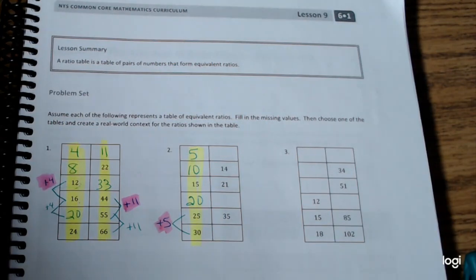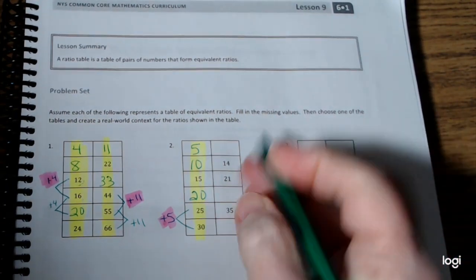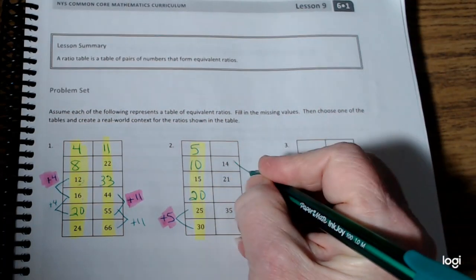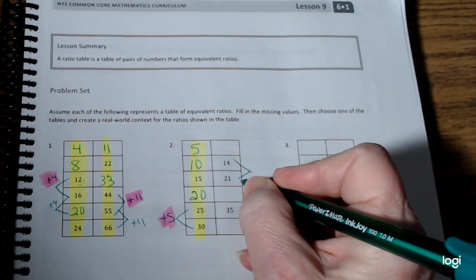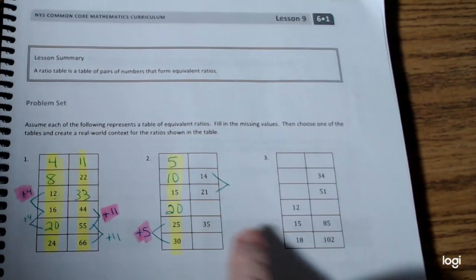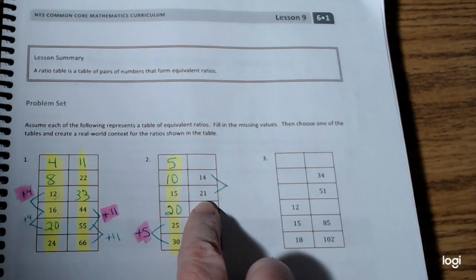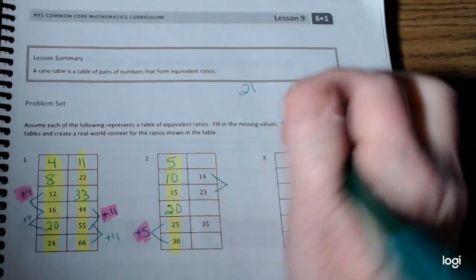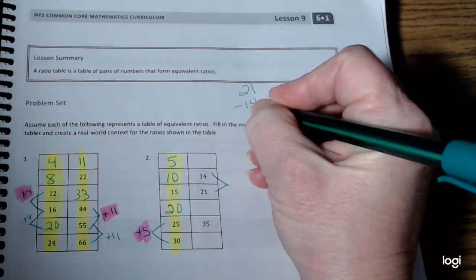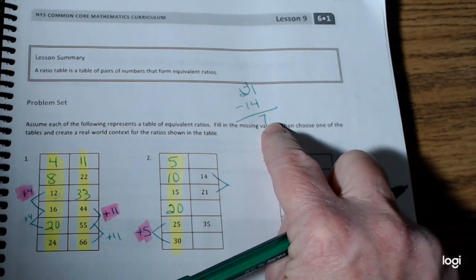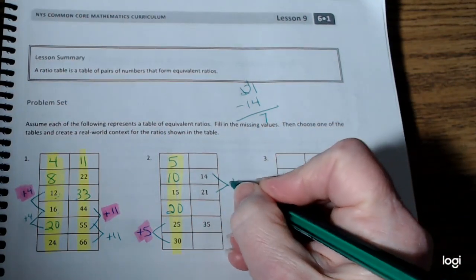On this side, I notice I can't multiply across. 10 doesn't go into it, so it looks like I have to look here at 14 and 21. Now, if I don't know what the difference is, for those of you that couldn't figure that out on your Google form yesterday, you need to take the larger number, which is 21, and you need to subtract 14. And if you do that, you will get the answer 7. So it looks like we took 14 plus 7.